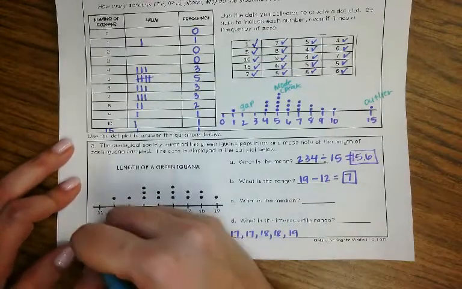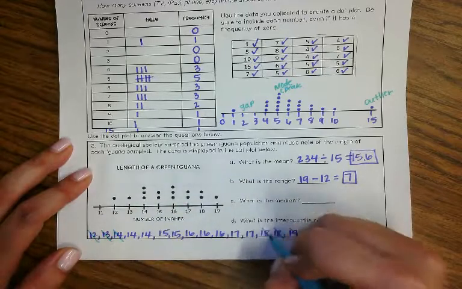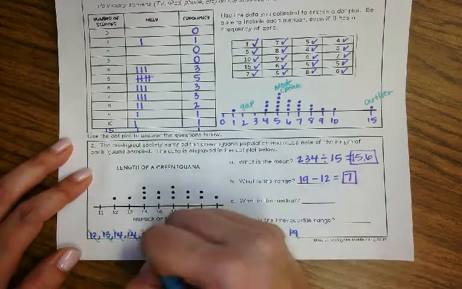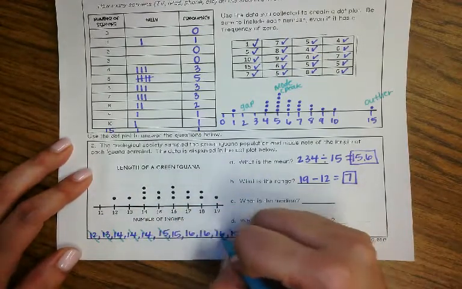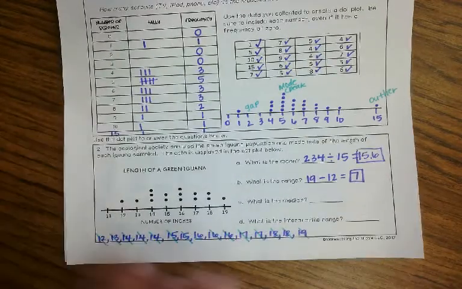For our median, we'll cross numbers off till we find the center. So here's our median of 16.